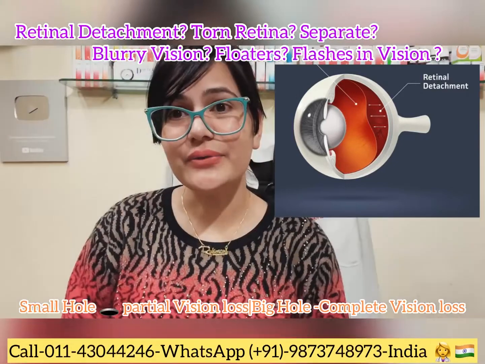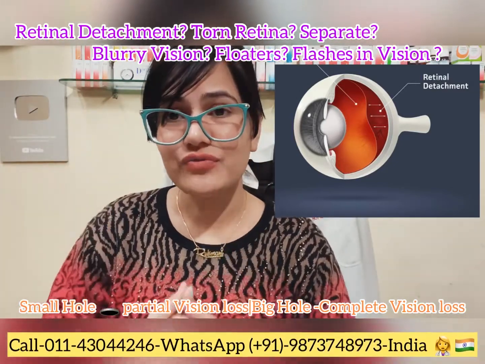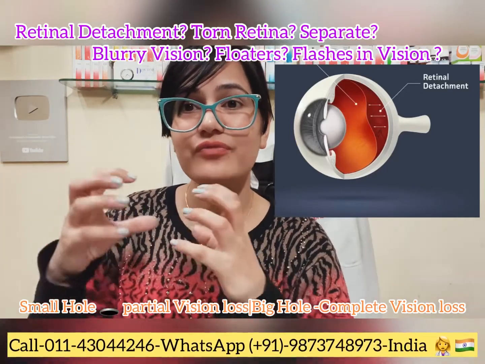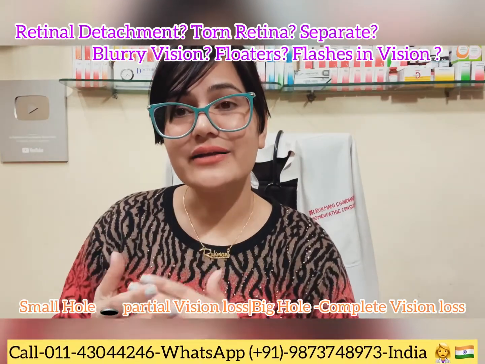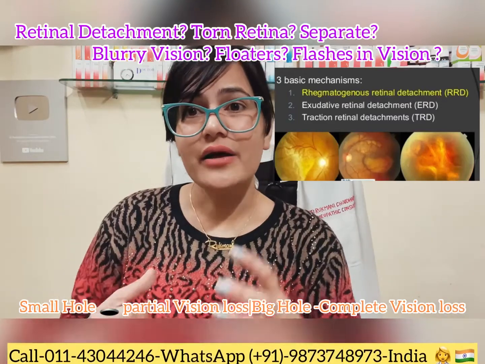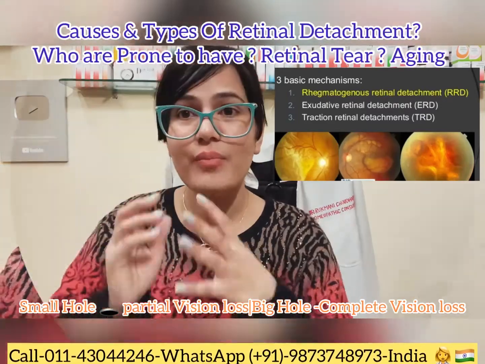So, let's talk about the retina. Retina is a very important part of the eye. Altogether the image is formed on the backside of your eye, that is the retina, and through the optic nerve, the retina sends a signal to your brain for the final and properly detailed image. So that's how important it is for you.